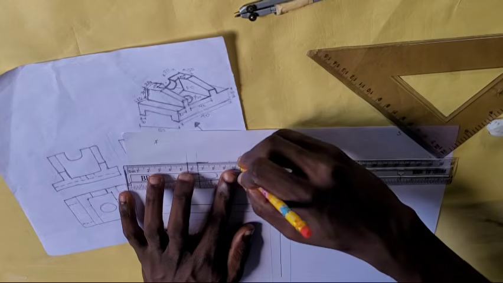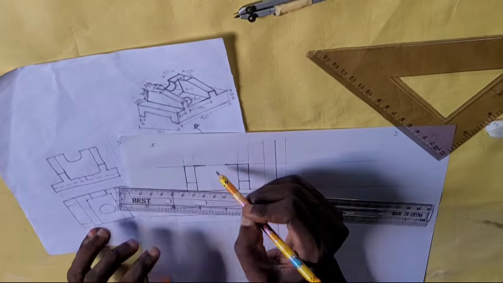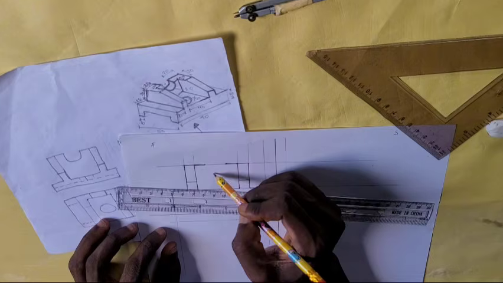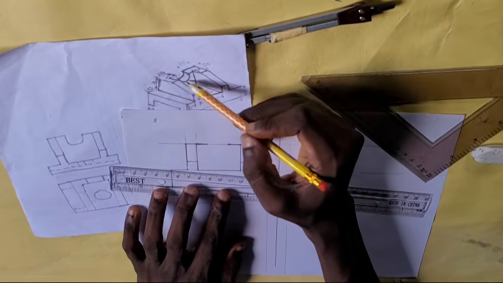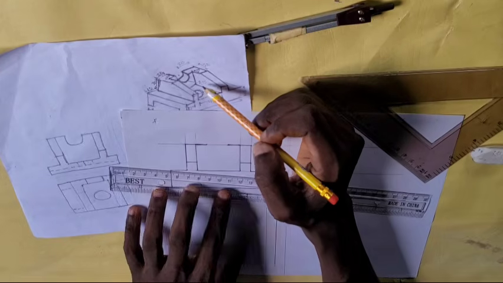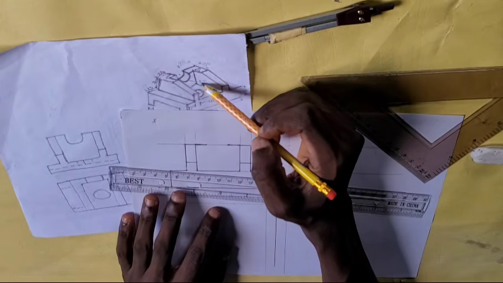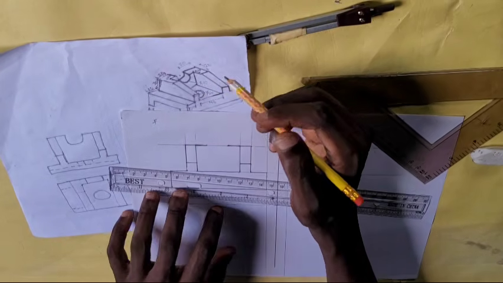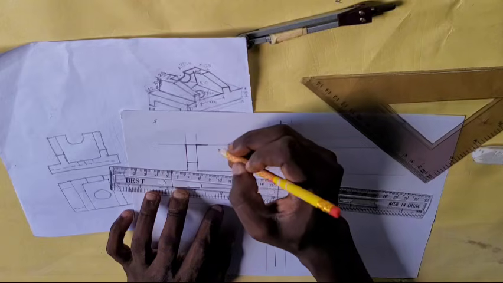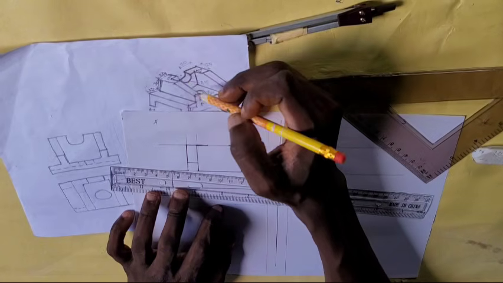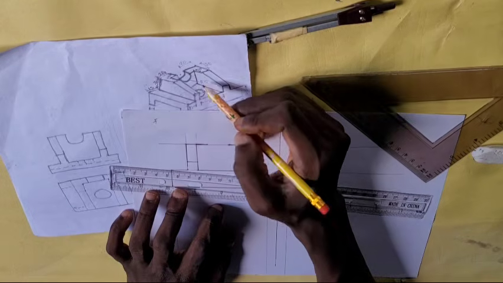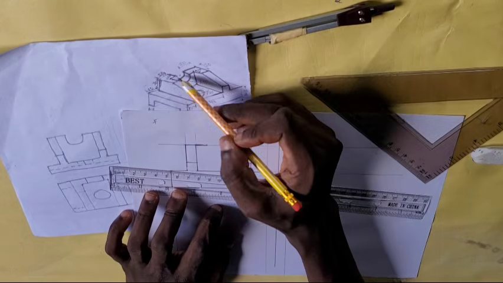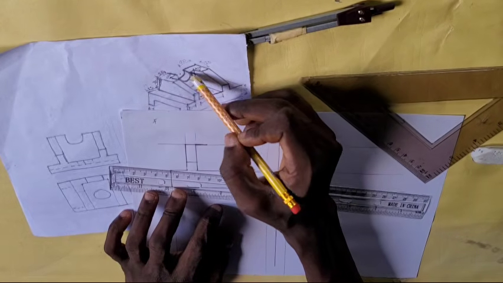Yes. Now you see that at this point, there was a semicircle here. The radius of that circle is given to be 10. If you look at that shape very well, the radius was given to be 10. So I will need to get the middle of this circle first. The radius is 10, so the diameter will be 20, from here to here.